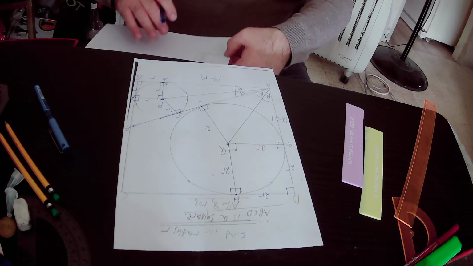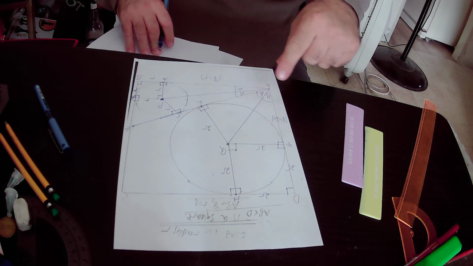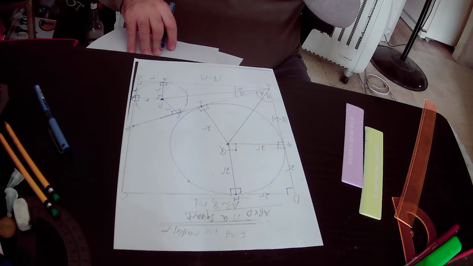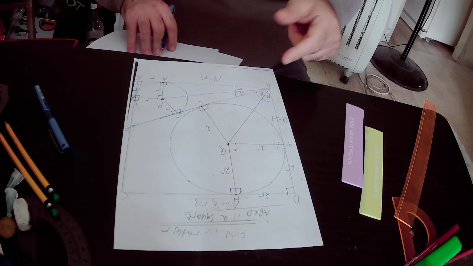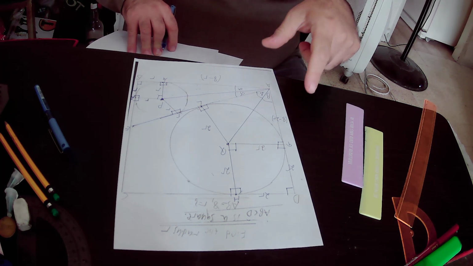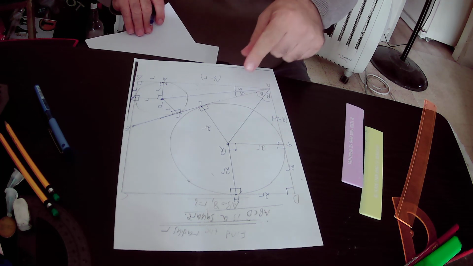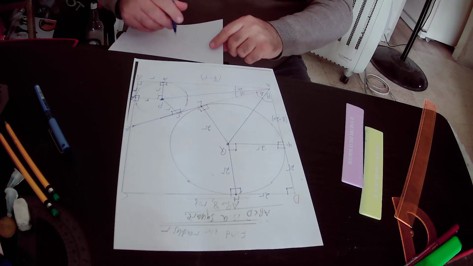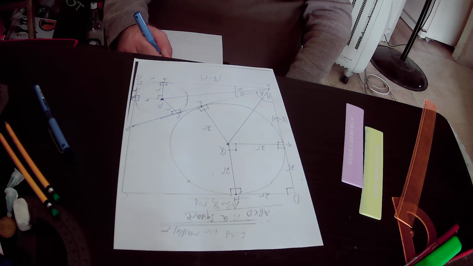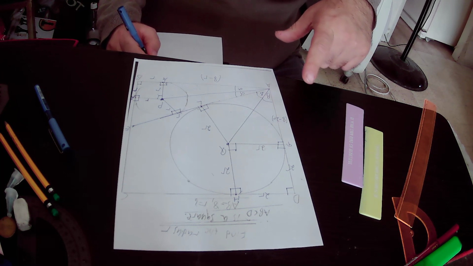But actually angle BAD consists of four angles, and the sum of those angles is equal to angle DAB that equals 90 degrees. So we can write down that 2 alpha plus 2 beta equals 90 degrees. That is the size of angle DAB.